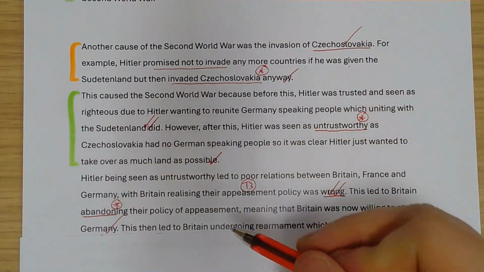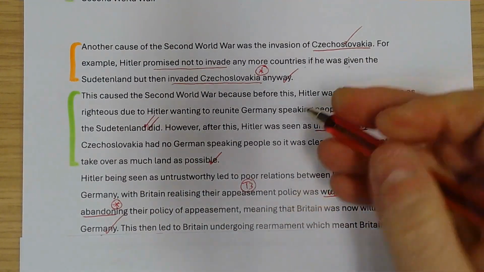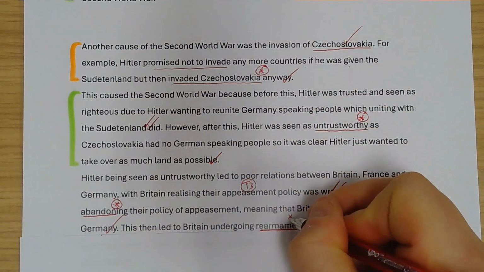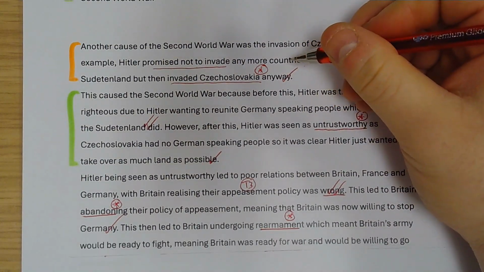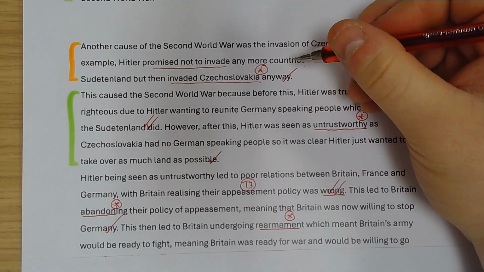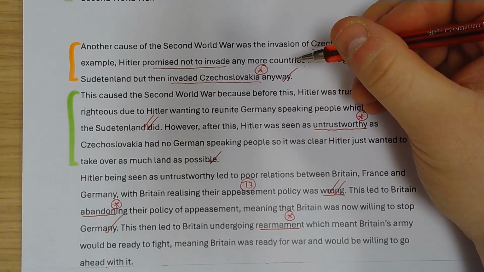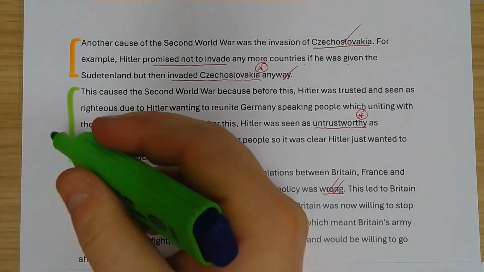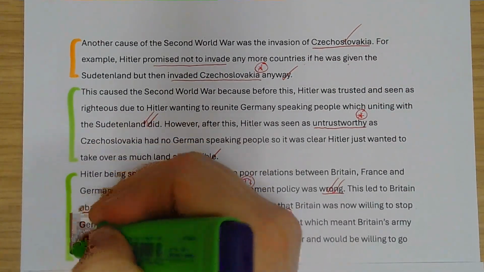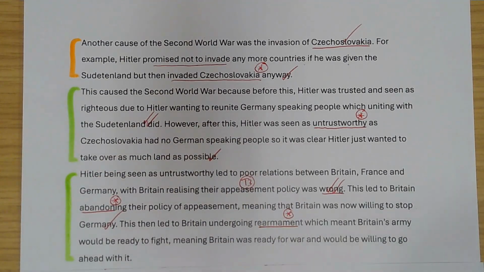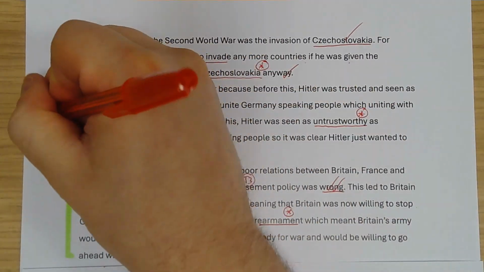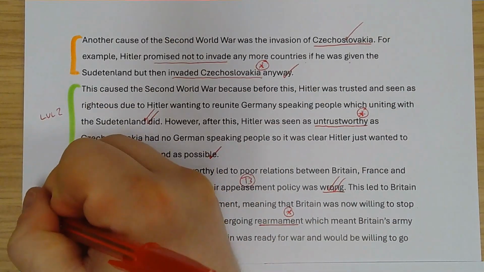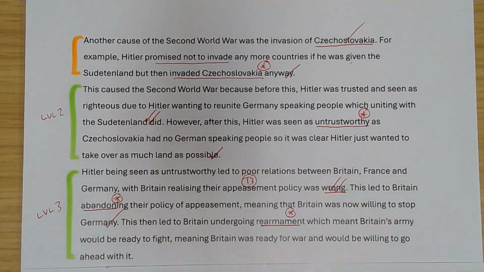Perfect. This then led to Britain undergoing rearmament. So what if Britain are rearming? Well, this meant Britain's army would be ready to fight, meaning Britain was ready for war and would be willing to go ahead with war. So again, now linking specifically to the Second World War. So we've got our level 2 here, and we are reaching our level 3 here.